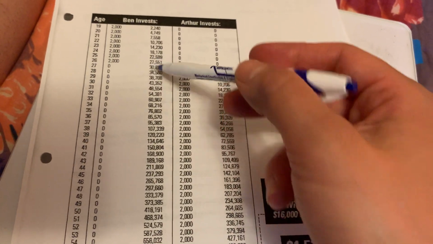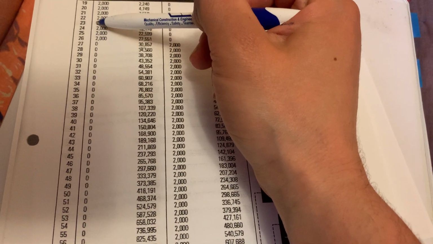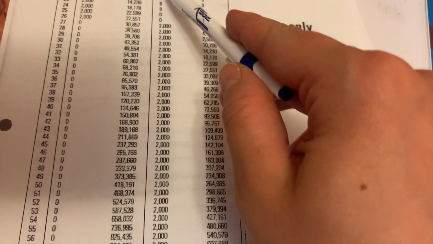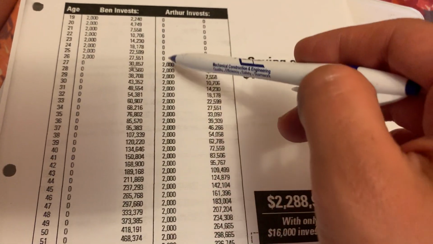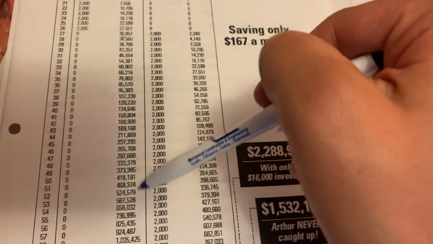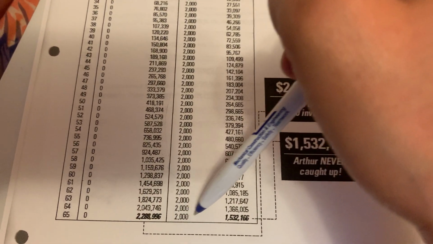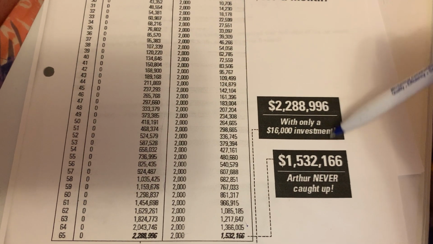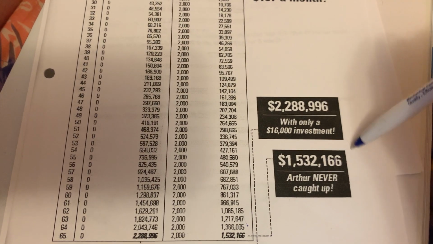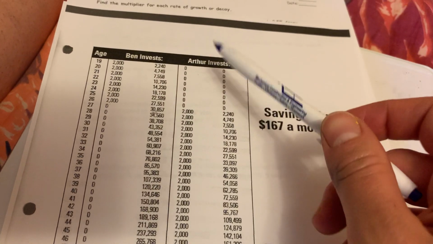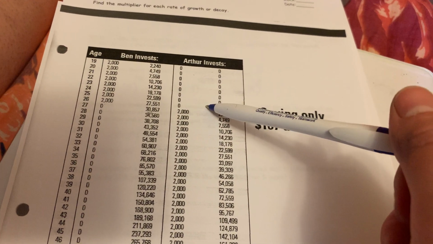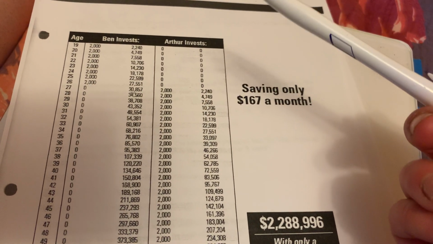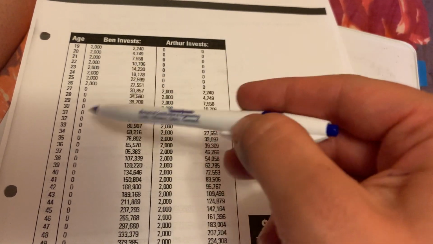If he just did that. So how much is that? 1, 2, 3, 4, 5, 6, 7, 8, $16,000. Which shows Arthur from 19 to 26 he did nothing, but then he puts in $2,000 every year until he's 65 and he's a millionaire. So Arthur never caught up, okay? Because exponential growth has a lot to do with time, and you guys have time on your side. So it's really important that in these years, start saving some money so that way you can invest.